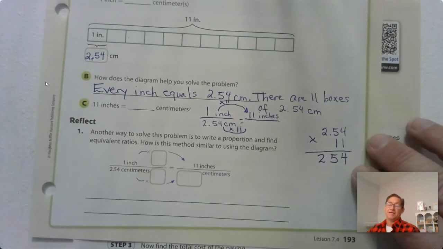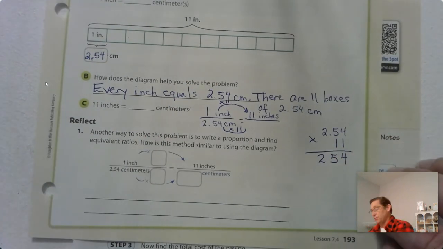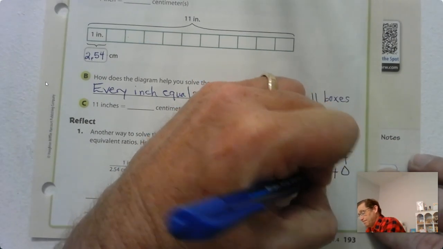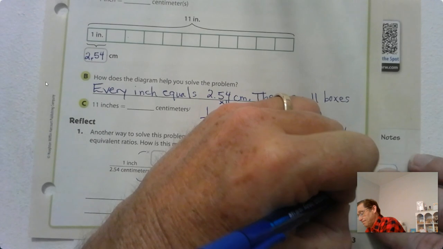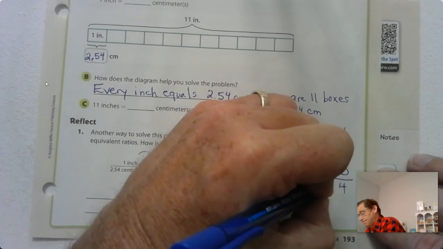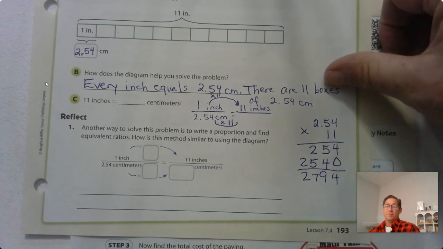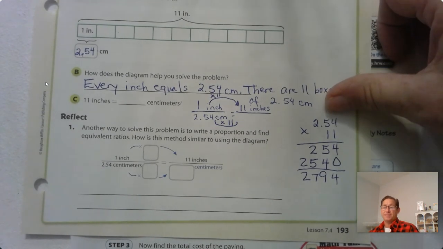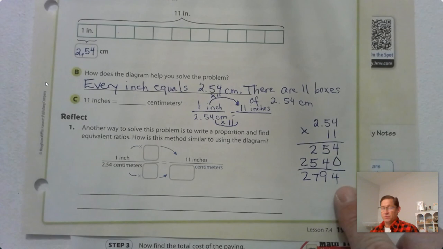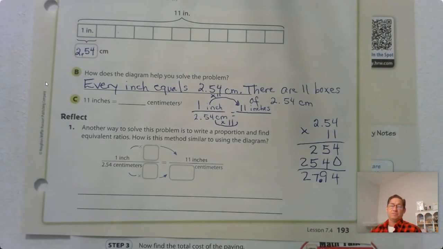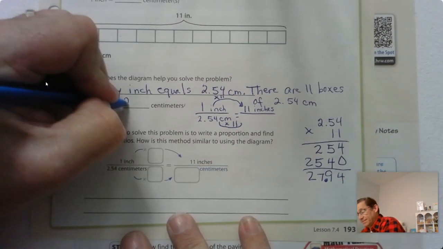Remember, we're going to ignore the decimal until the very end of the multiplication problem. Okay, so we finished multiplying. We have 2 decimal places, so we need to move 2 decimal places from the right. Okay, so we get 27.94 centimeters.